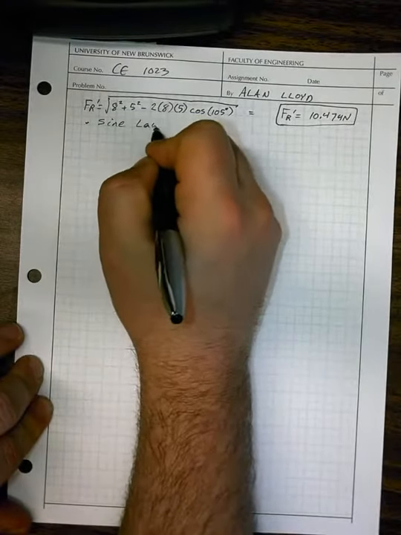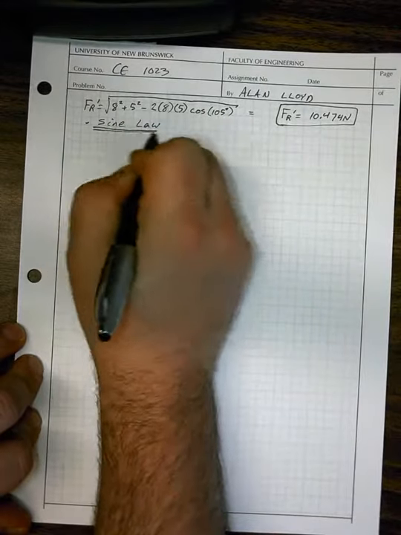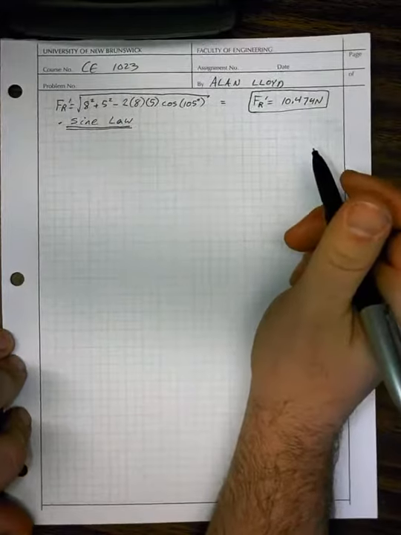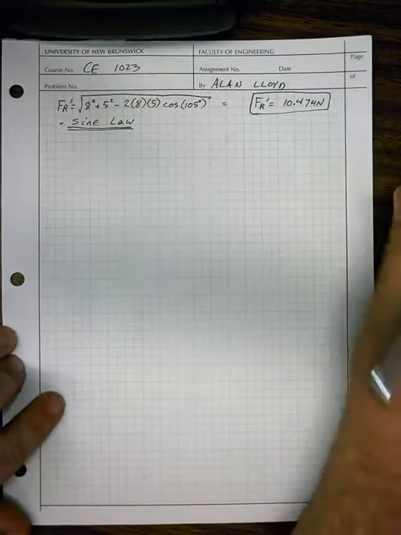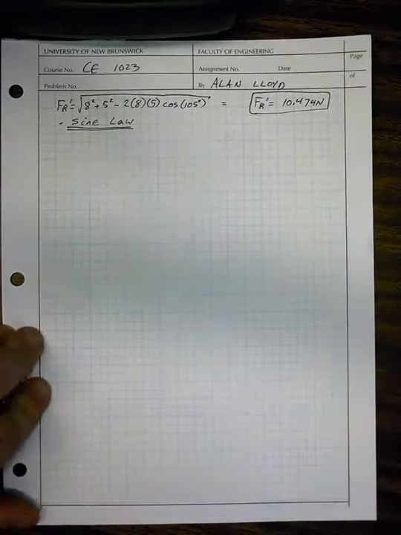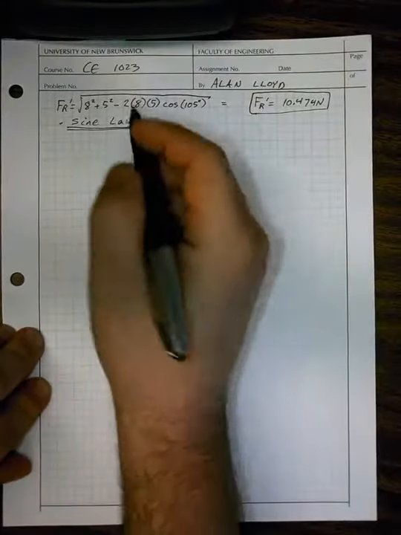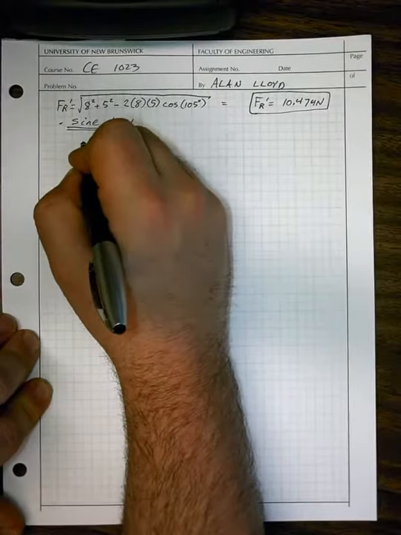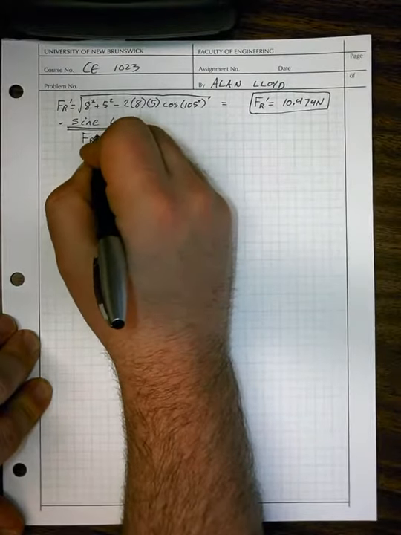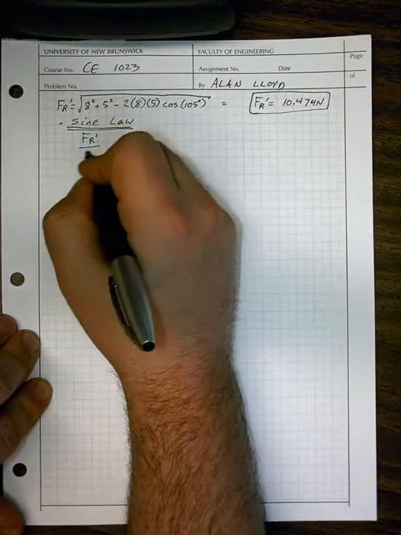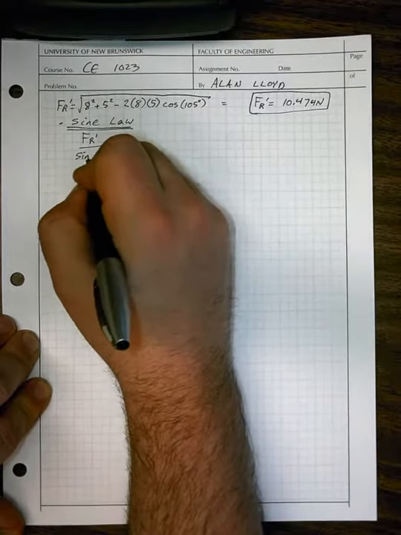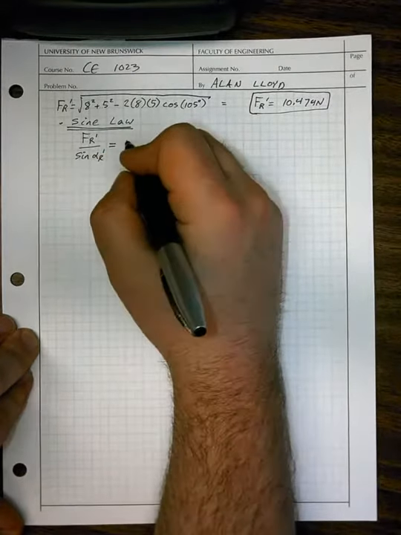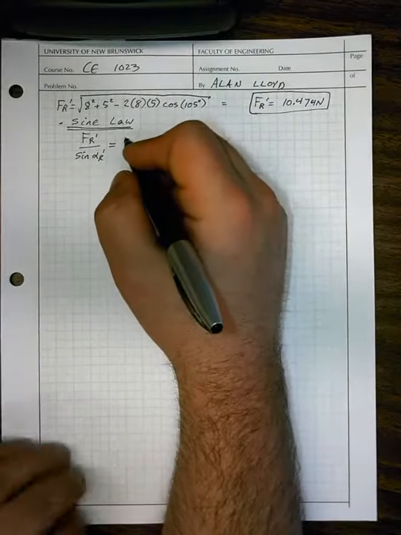Both the cosine law and the sine law work by understanding that if we know any 3 properties of a triangle, we can solve for the other 3 using trigonometry. So the sine law says that the magnitude of a side, FR prime, over the sine of its angle, sine alpha R prime, is proportional to the magnitude of another side over the sine of its angle.